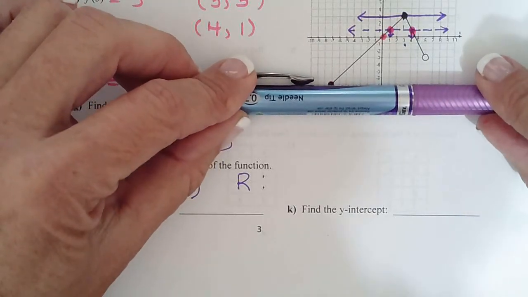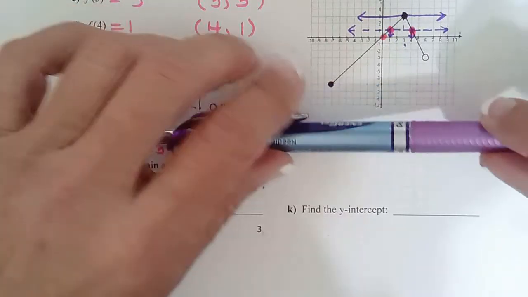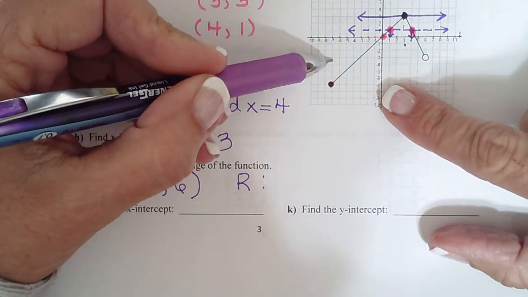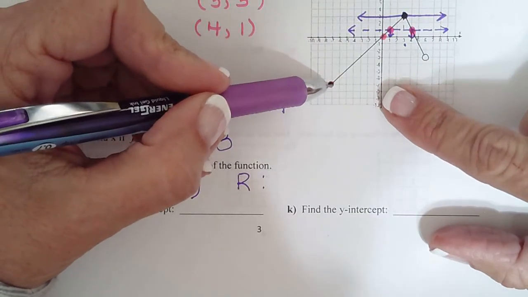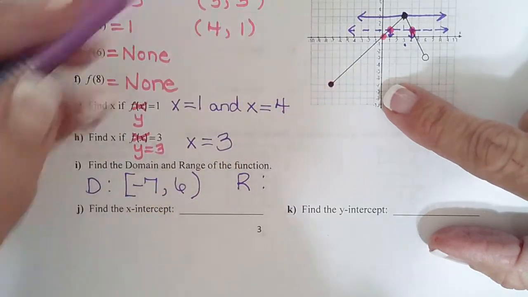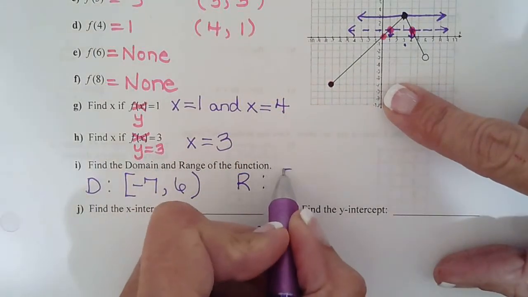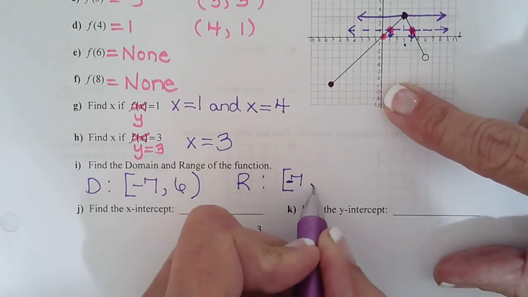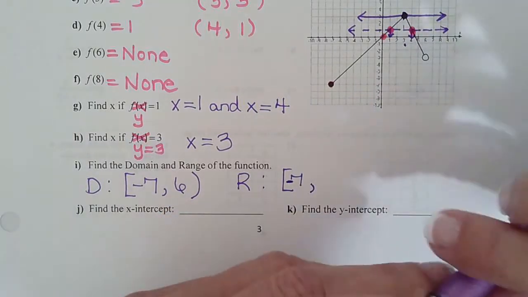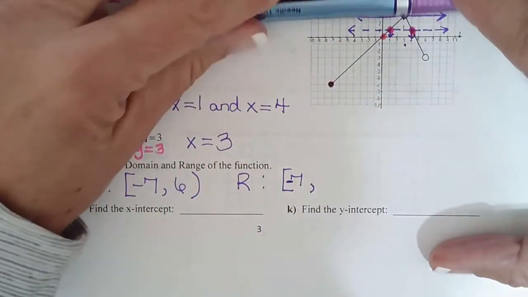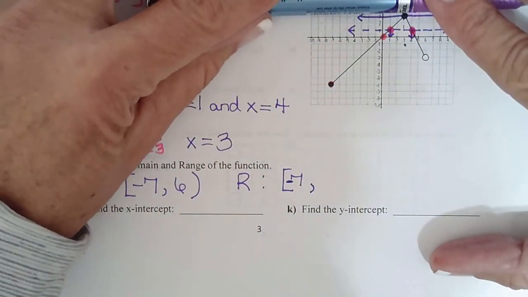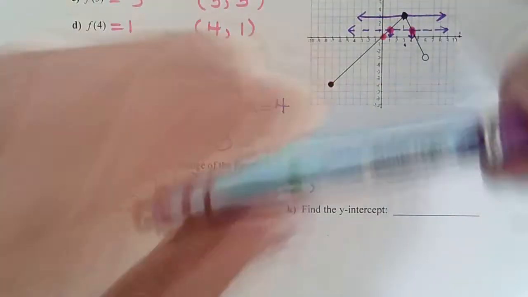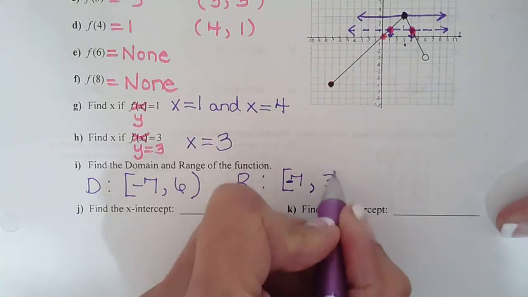It is -7, correct? And we can count here 1, 2, 3, 4, 5, 6, 7. So -7 is the lowest value. And it's a, whoops, forgot the negative. And it is a bracket because it's a solid point. And the highest value on the y-axis is 3. It is also a solid point, so it will get a bracket as well.